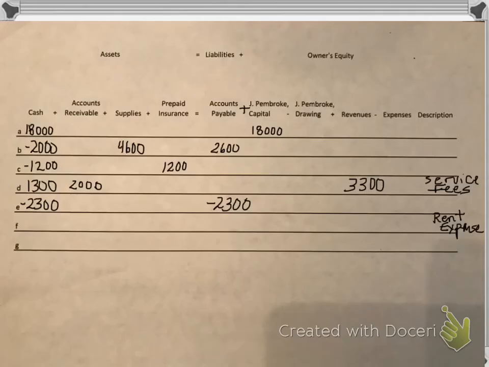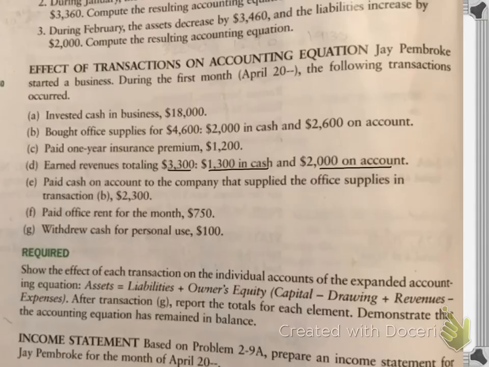And we paid rent expense of $750. So the expenses are increasing by $750. Rent expense increased by $750. And we paid for that rent using cash, so our cash is decreasing by $750. And then you would make sure that the accounting equation remains in balance. I am going to do that with you after this next transaction, so we'll get one more practice doing that together.